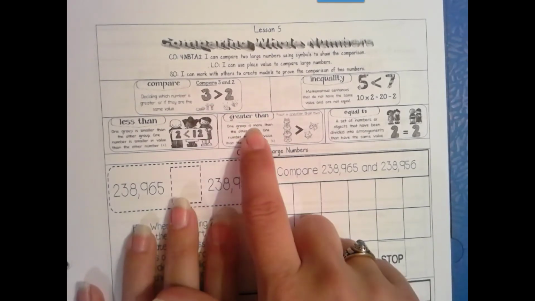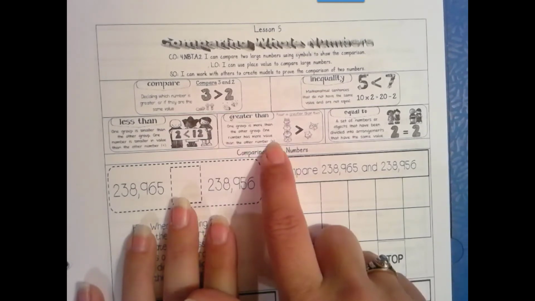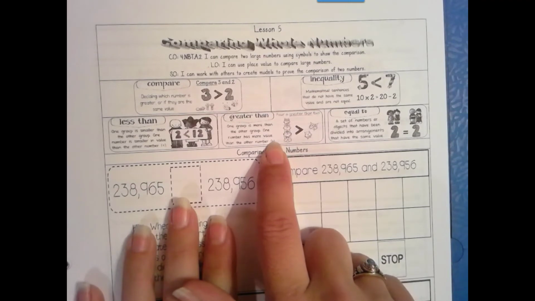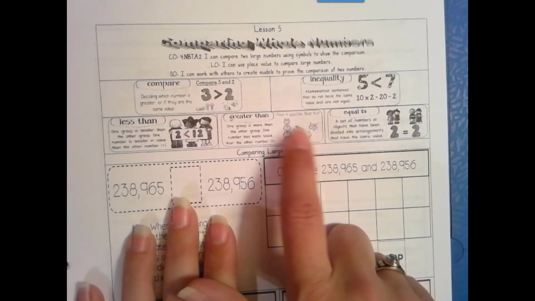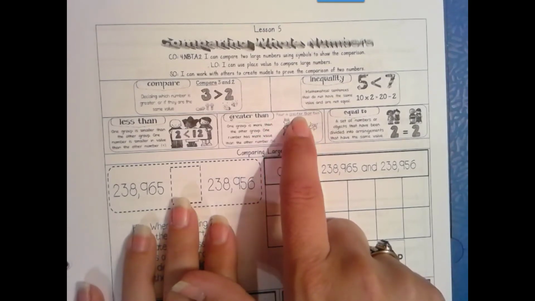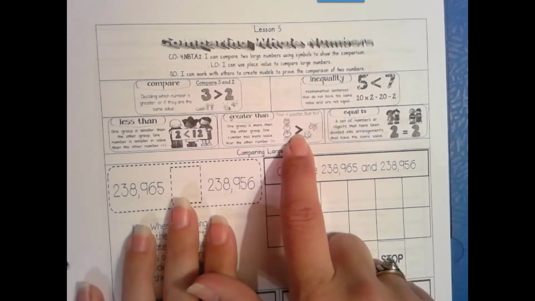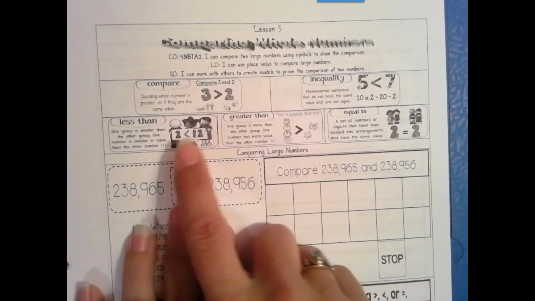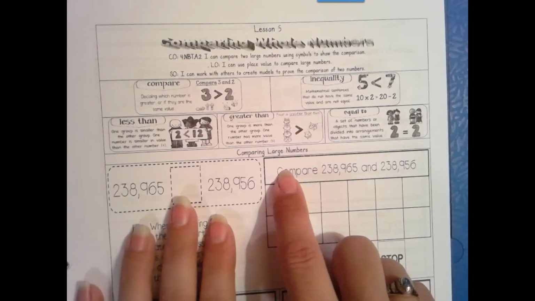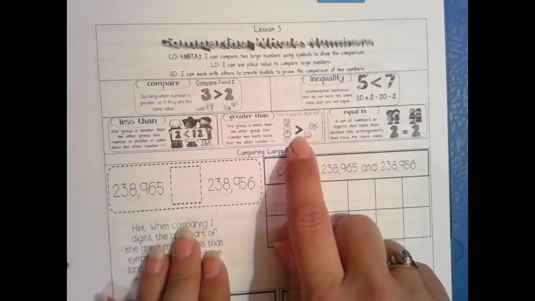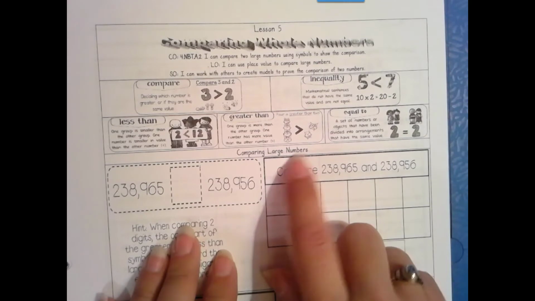Greater than. One group is more than the other group. One number has more value than the other group. So now the arrow part is pointing toward the right. So here it's pointing toward the right. 4 is greater than 2. So that's what this says here. We have 4 is greater than 2. Less than is pointing to the left, greater than is pointing to the right. If you remember, probably in 2nd grade they talked about the alligator eating the larger number, so you can remember that too.